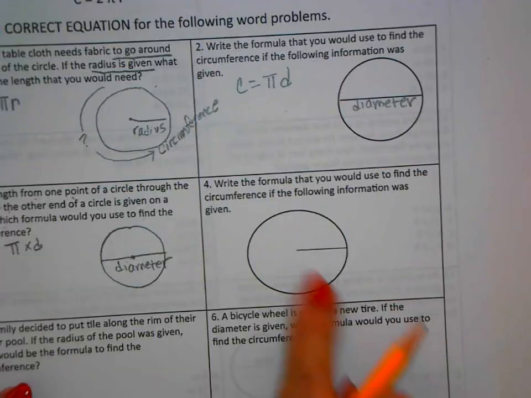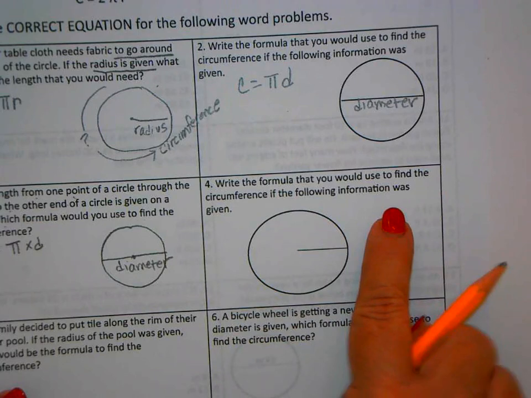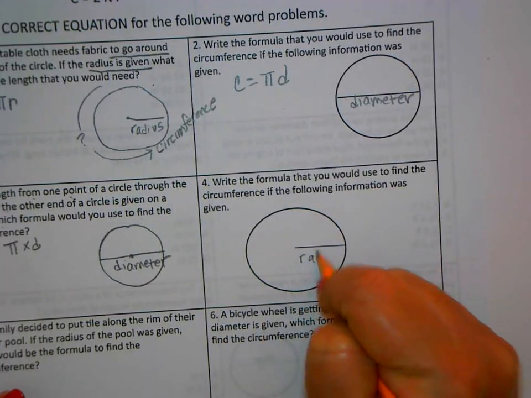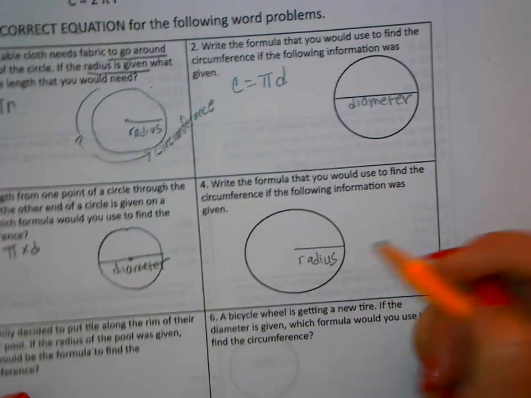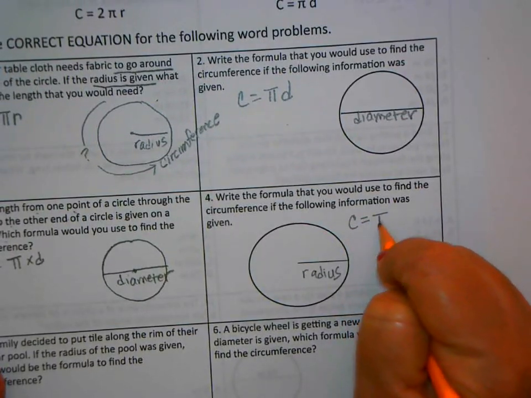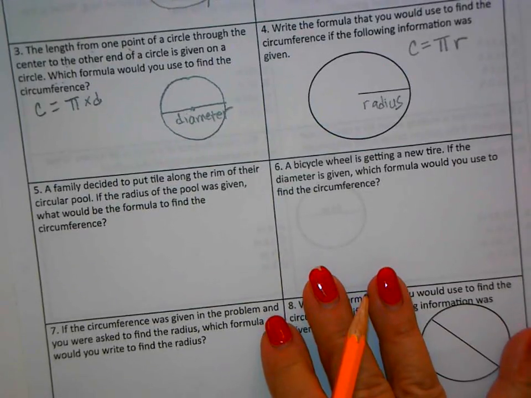The next one, write the formula that you would use to find the circumference if the following information was given. Okay, what is this? Very good, it's the radius. What would be the formula? Excellent. C equals pi times R. All right. The next one.